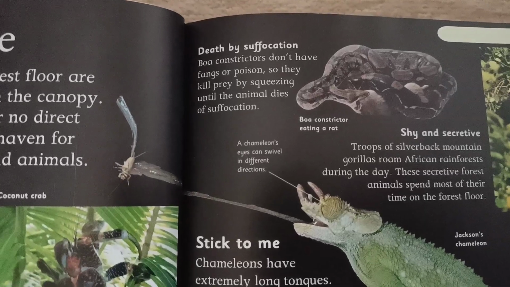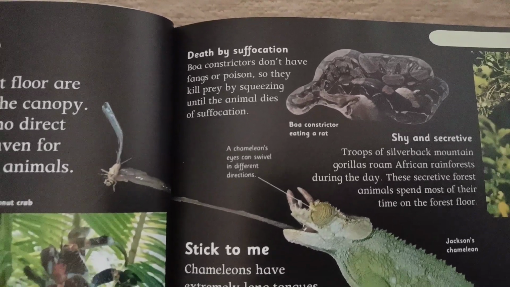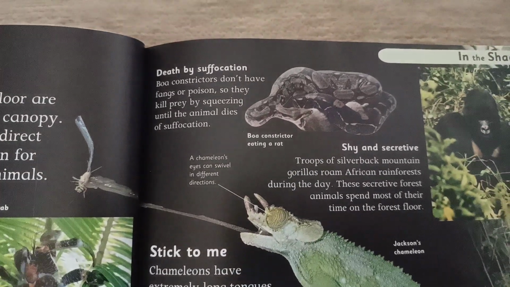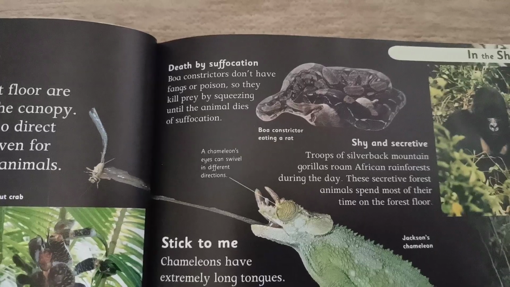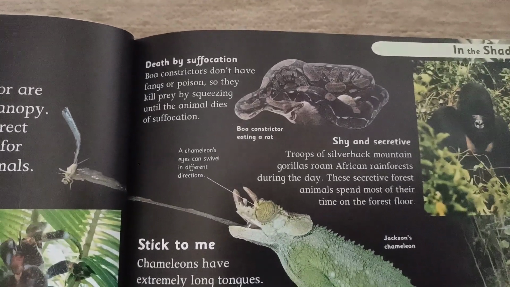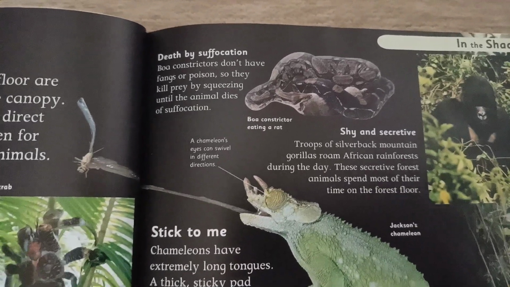Boa constrictors don't have fangs or poison, so they kill prey by squeezing until the animal dies or suffocates. This is a boa constrictor. Shy and secretive. Troops of silverback mountain gorillas roam African rainforest during the day. These secretive forest animals spend most of their time on the forest floor.